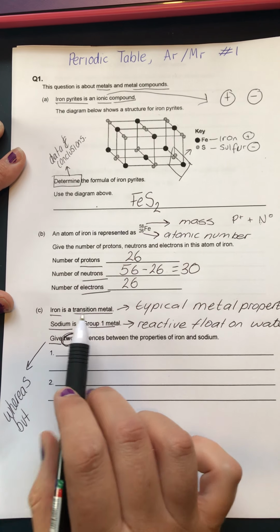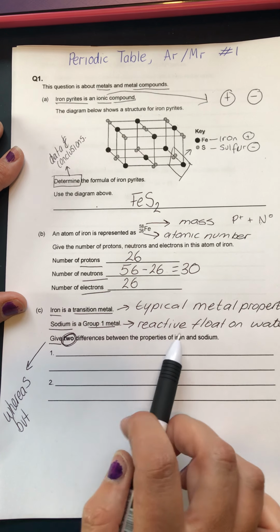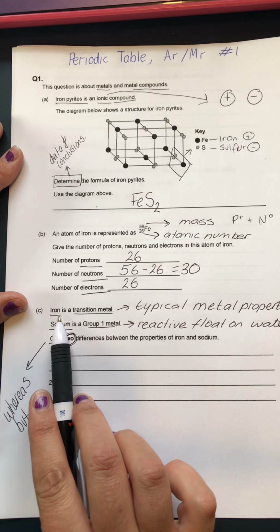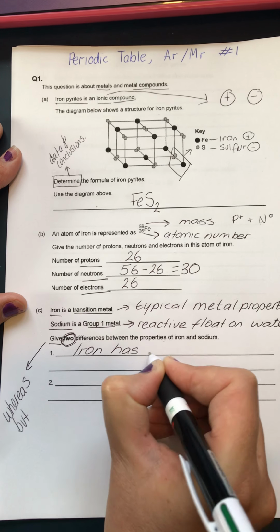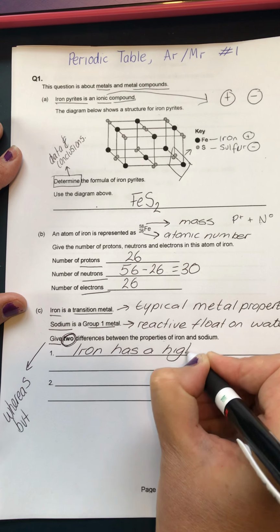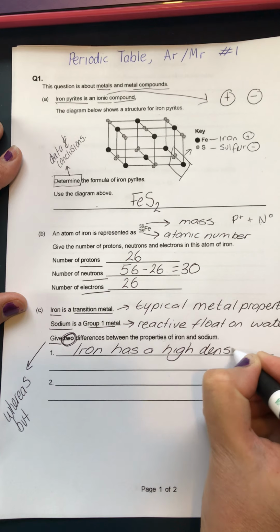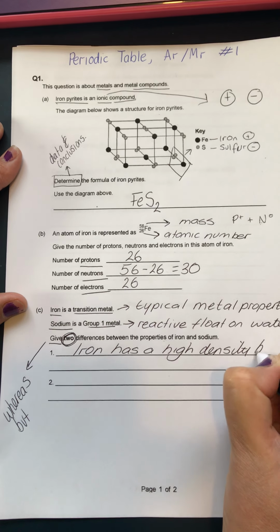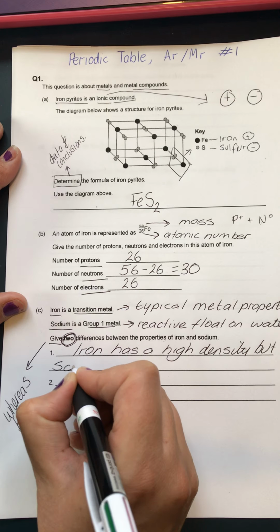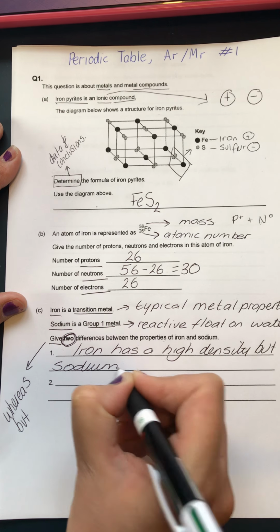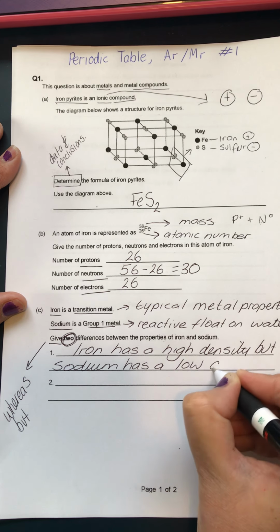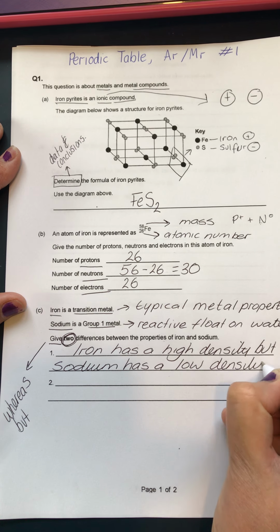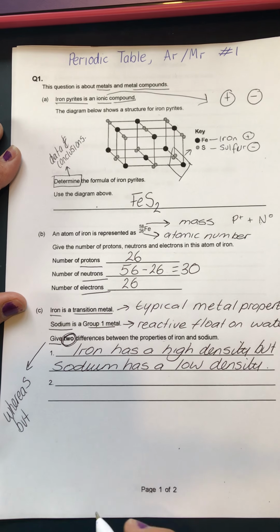So the first one, iron's a transition metal. So I know, for instance, so iron has a high density, but sodium has a low density. So 1 mark, 1 comparison.